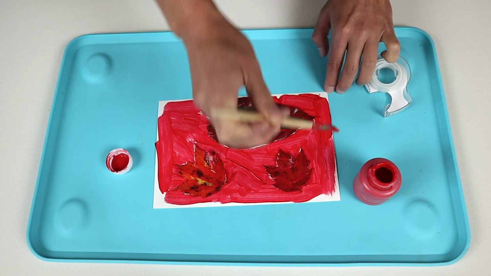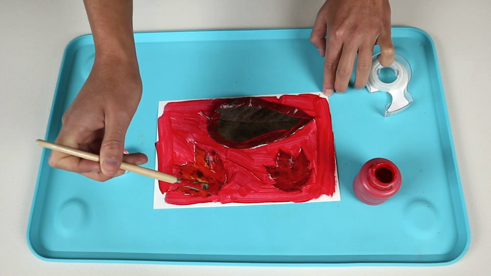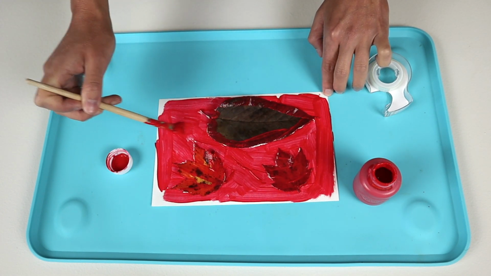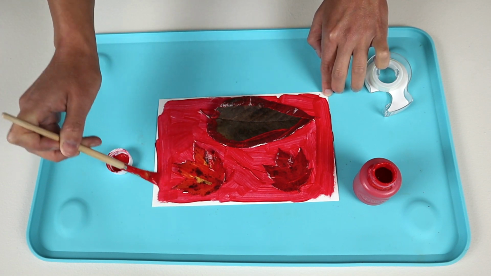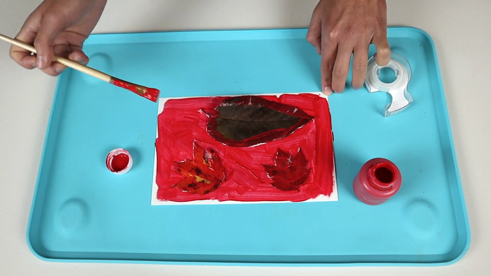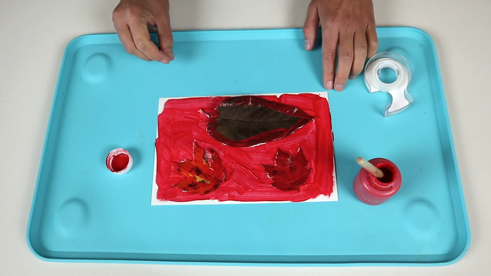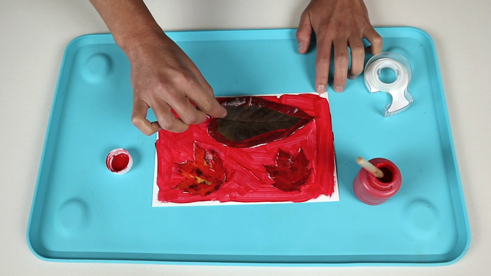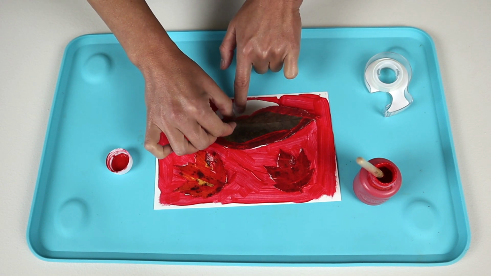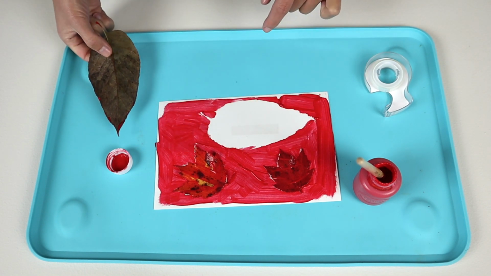You can use all different colors if you like when you paint, or you can just stick with one color like I chose to do today. All right, it looks like all of the space has been covered with paint. So the next thing that I'm going to do is remove the leaves like this.